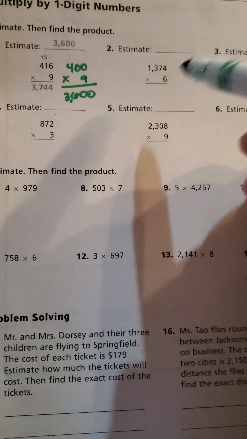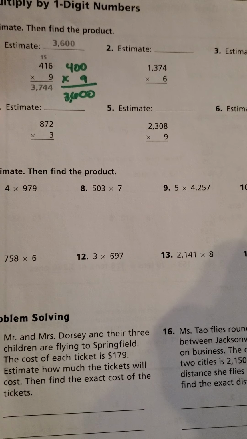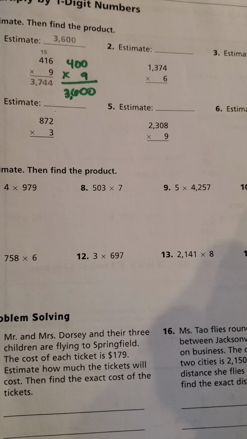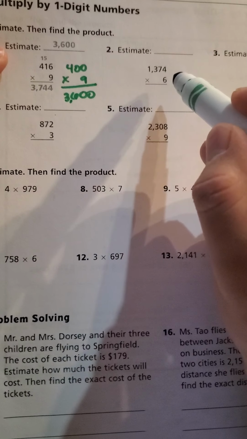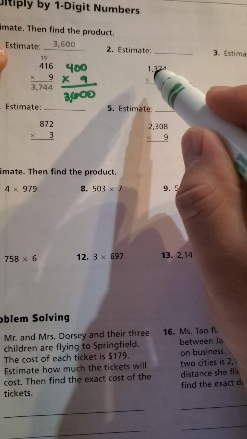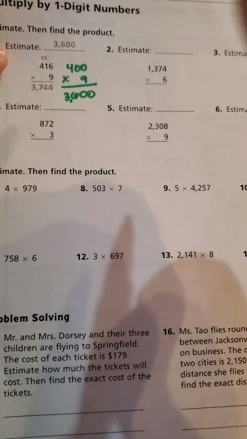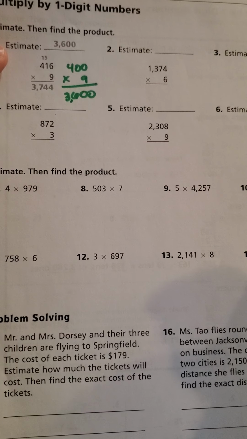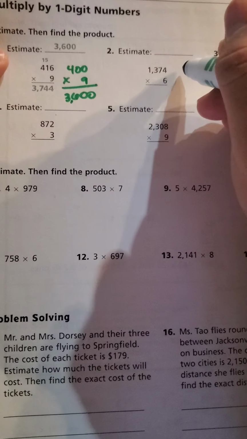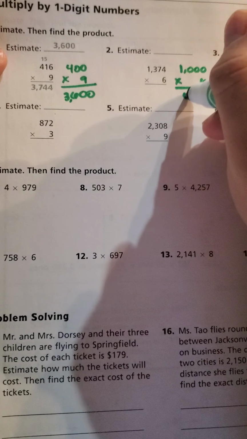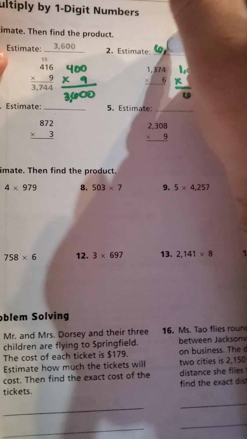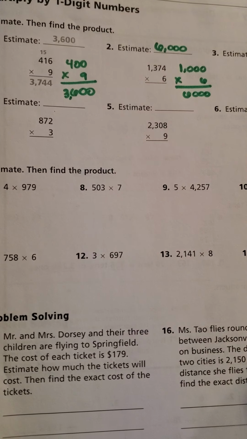So let's look at this one, okay? 1,374. When I'm estimating, I like to round usually to that bigger number, okay? Because I think it's going to get me pretty close to it. I could round to the hundreds place or I can round to the thousands place. Here I'm going to go ahead and round to the thousands place, okay? 1,374, I think, is a lot closer to 1,000. And it is closer to 1,000 than it is to 2,000. So I'm going to write 1,000 here. And I'm going to go ahead and multiply it by that 6, and you get 6,000. So my estimation is 6,000, okay?